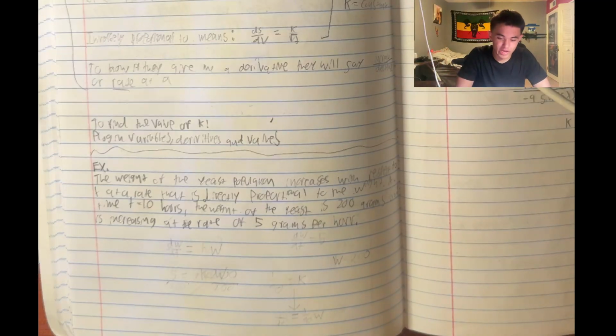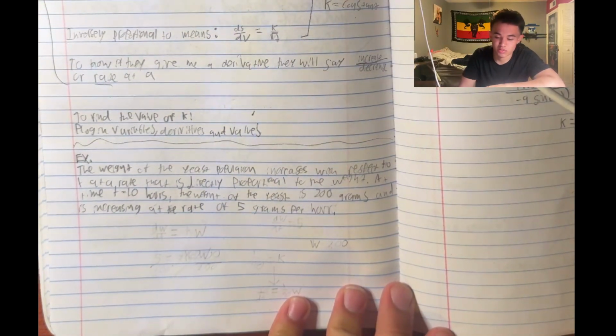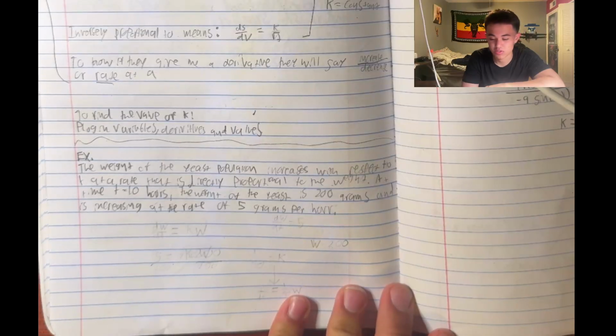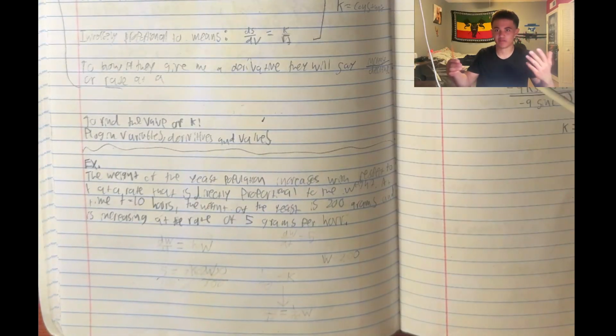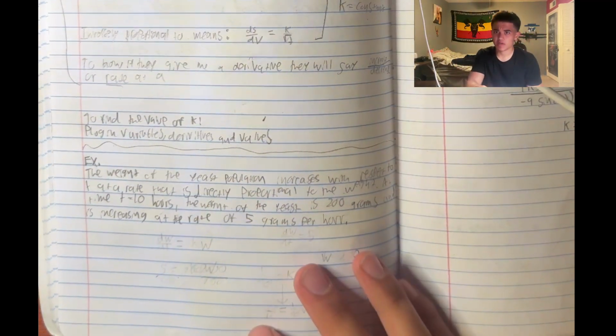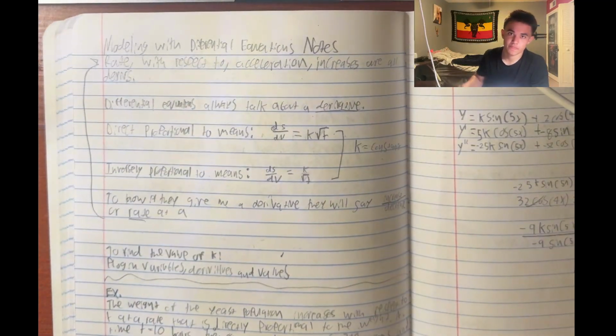So the weight of the yeast population increases with respect to t at a rate that is directly proportional to the weight. At time t equals 10 hours, the weight of the yeast is 200 grams and is increasing at a rate of 5 grams per hour. Now that sounds pretty crazy. Like, what am I even supposed to do? That's what I pretty much said when I first read it. But it is pretty simple. So I wrote some instructions over here.